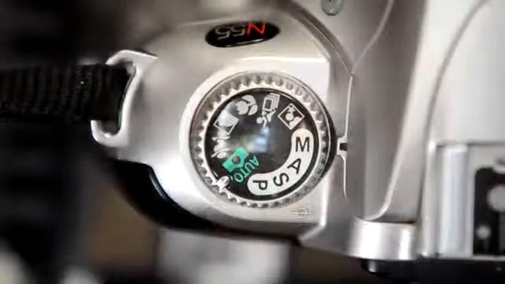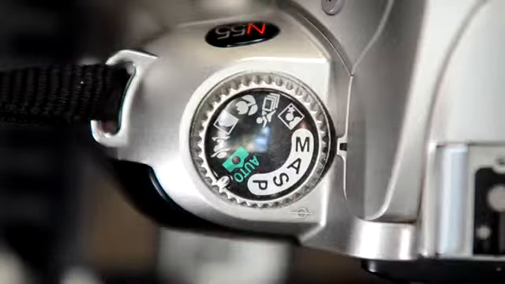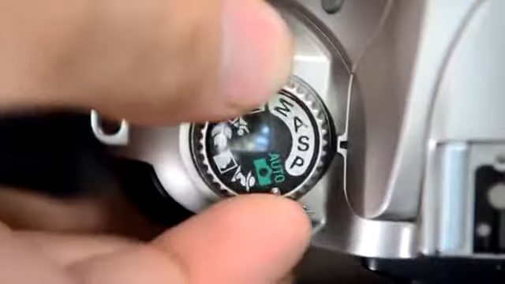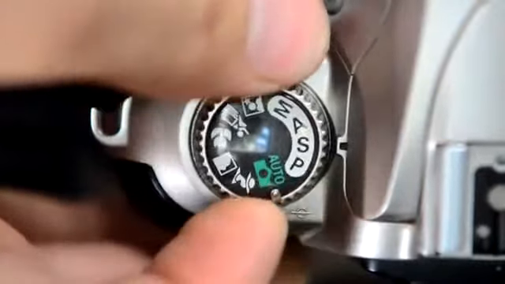We are gathered here today to talk about the mode dial of our DSLR cameras. The mode dial is on the top of most DSLR cameras, and this dial has various settings that determine how you're going to shoot. Now, the two biggest contributors to how your shot is going to turn out are aperture and shutter speed.